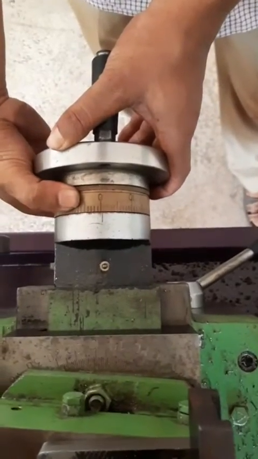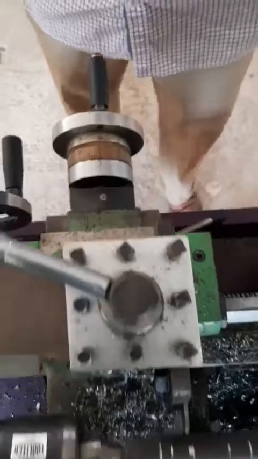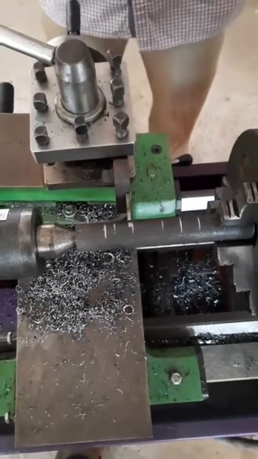Now set it to 0. Now move 68.89 divisions to give a cut of 3.5 mm.